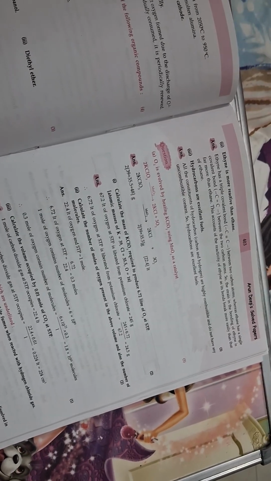Ethyne is more reactive than ethane because it has a triple covalent bond. Ethane has a single covalent bond. So the strain in the bonding of ethyne is far more than ethane, hence the reactivity of ethyne. Then we have hydrocarbons are excellent fuels because they are highly combustible and do not have uncombustible content.